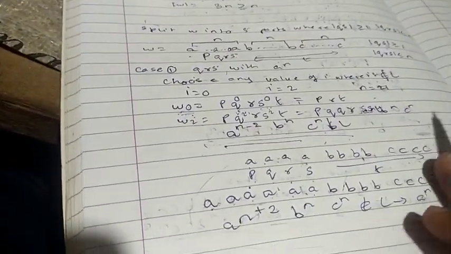Okay, now let's move to the second case. How will we write the second case? I will write the simplest, shortest one without any extra explanation.